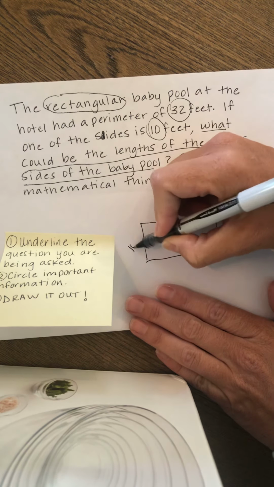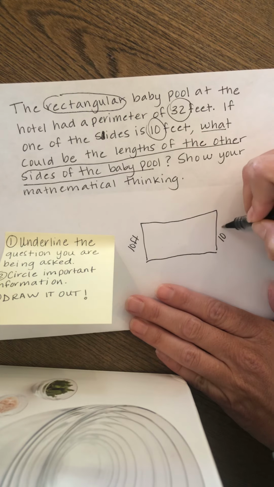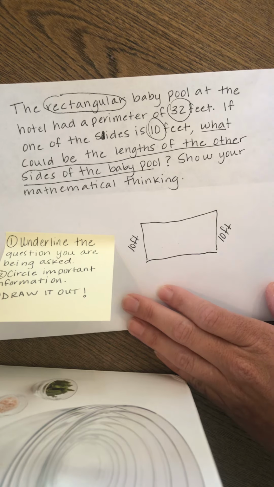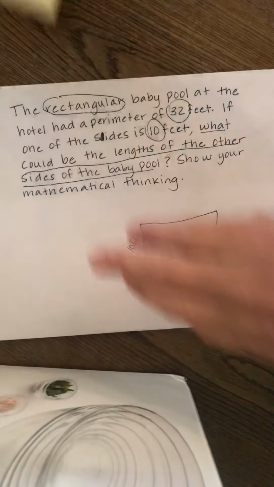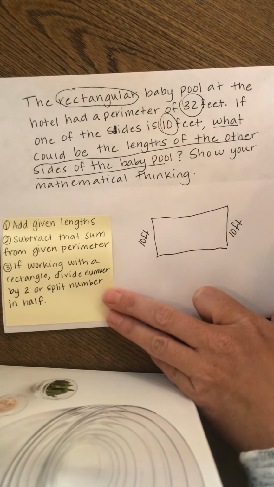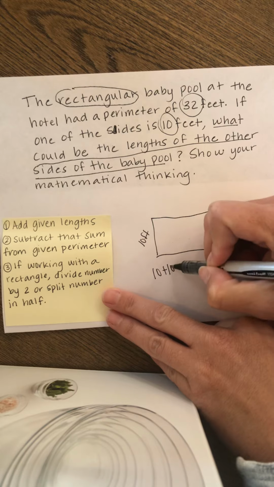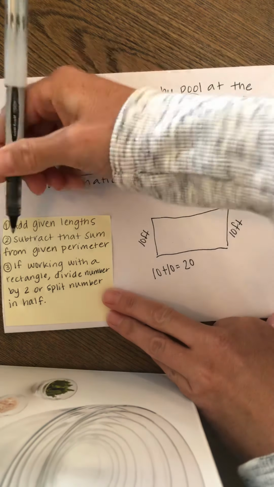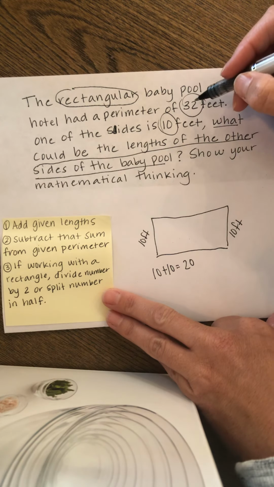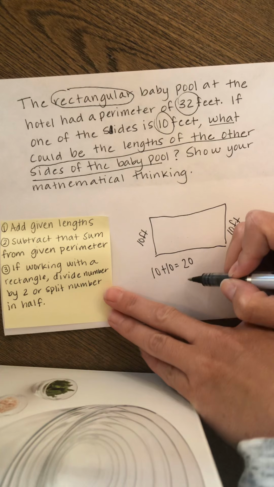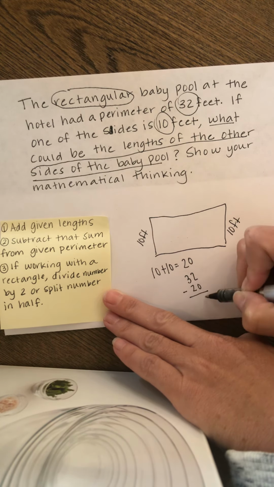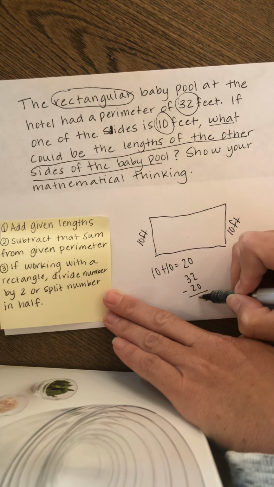Then when you drew it, you should have drawn a rectangle, and you should have labeled 10 feet on this side and 10 feet on this side, because we know opposite sides are congruent. Okay, then to solve your problem, you should have added the given lengths together. So 10 plus 10 is 20. Then you should have subtracted that sum from the given perimeter. Well, our given perimeter was 32.